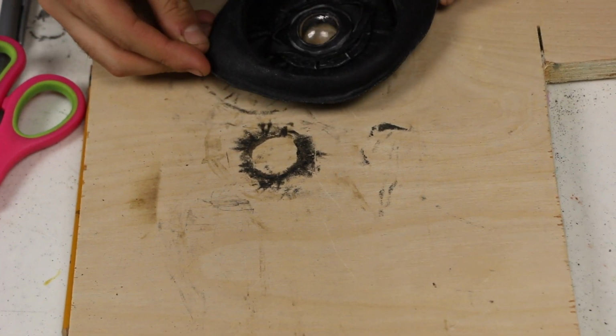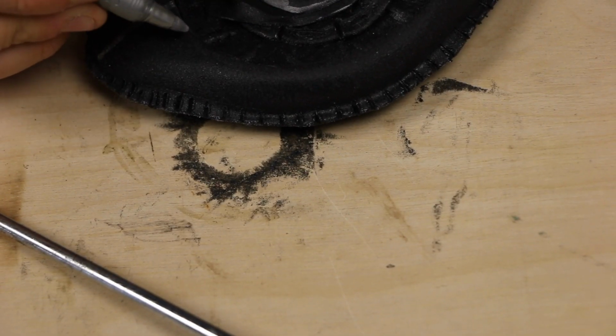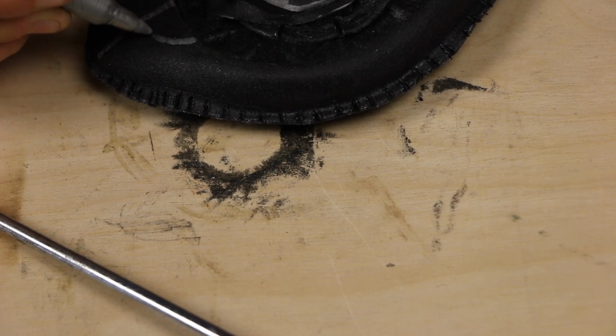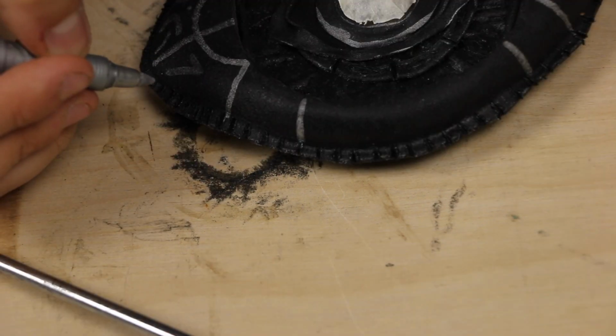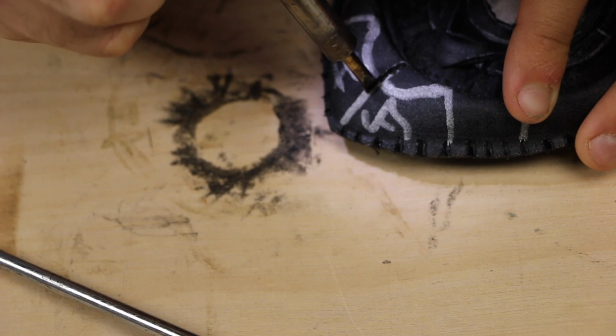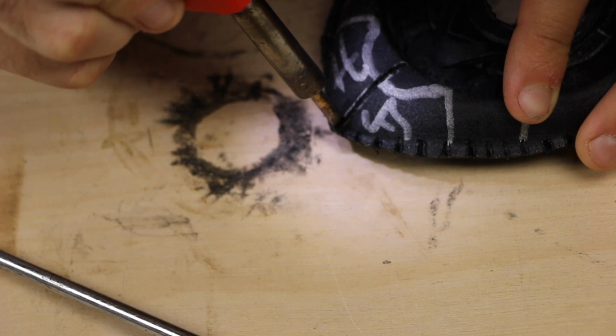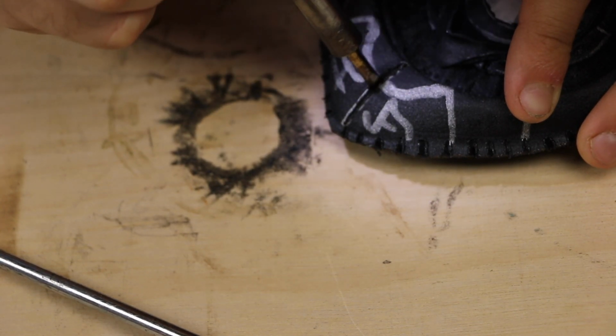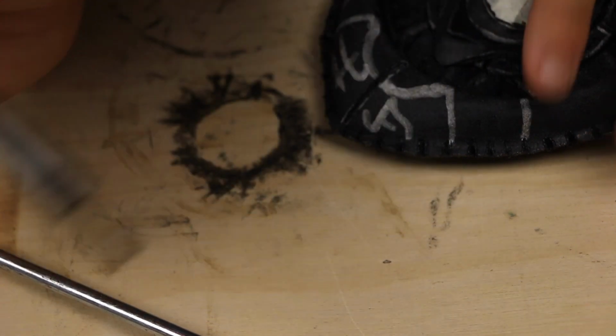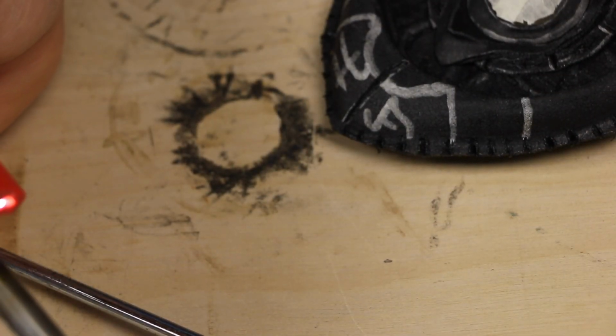Now it is time to sculpt the outer details on the eye. I first draw them on with a Sharpie. And then again, taking my soldering iron, I go in and carve them out. Being careful not to go too deep, but you definitely want to make sure that they will be visible in the end. I also sculpt in some little lines all around the little edges there.